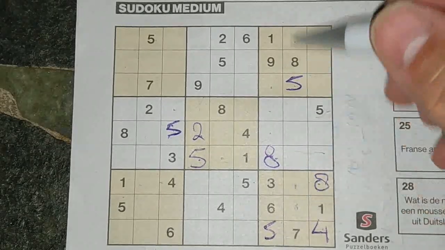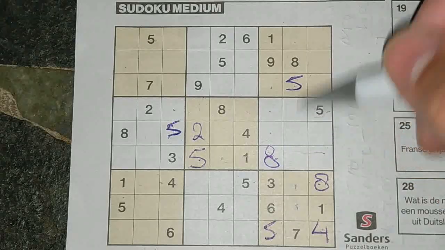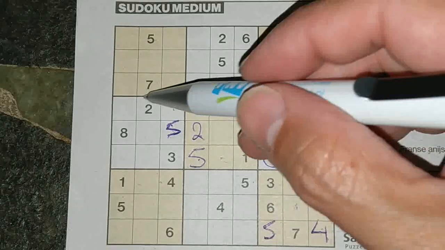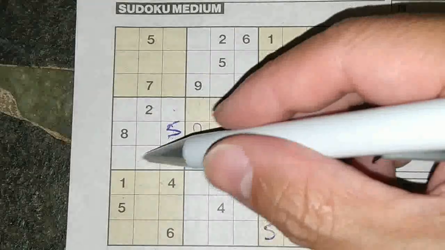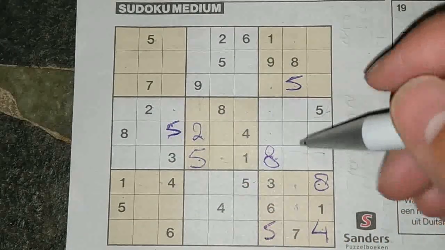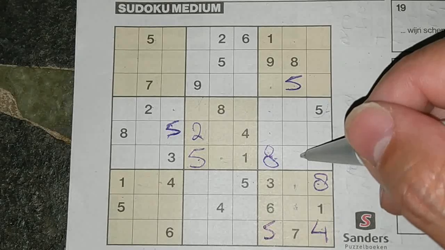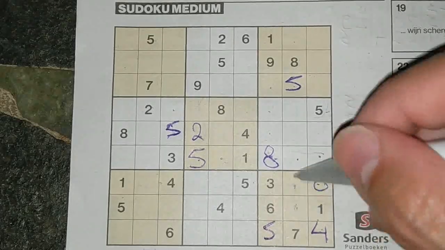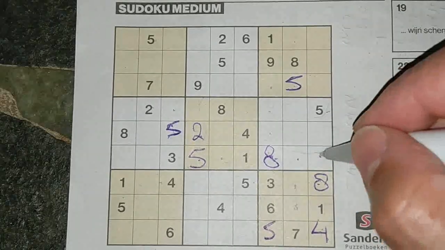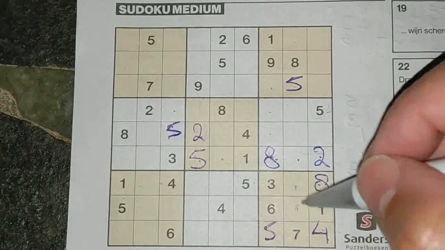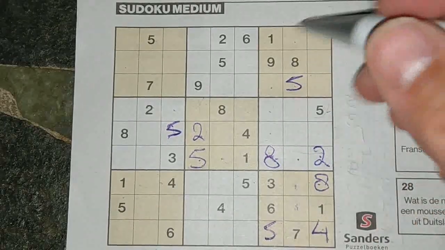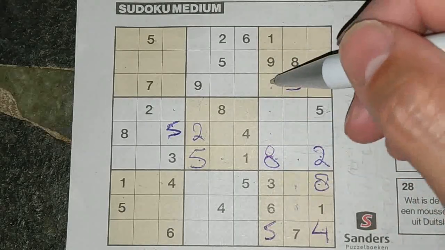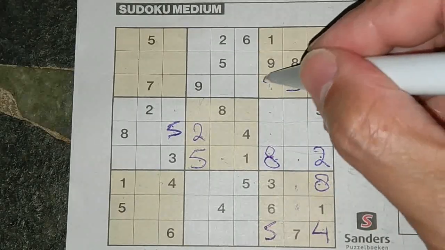So in this column, no 2s here, but I see here a 2 in this row, a 2 in that row. So in this row, the only 2 places for a 2 should be here and there, but I have here a 2, so no 2 there. 2 must be here. 2 in this column, 2 in the last column, so in this column the only place for 2 must be here.